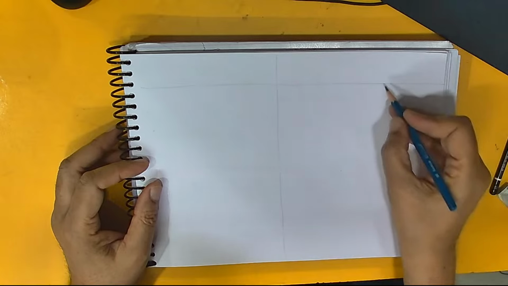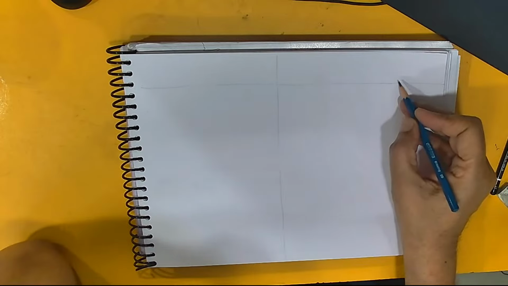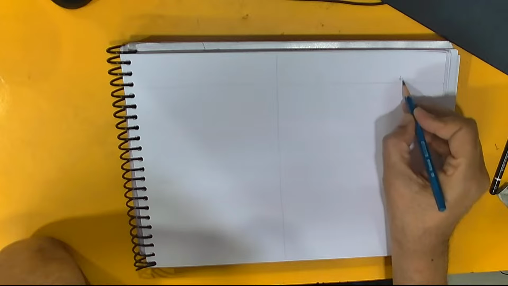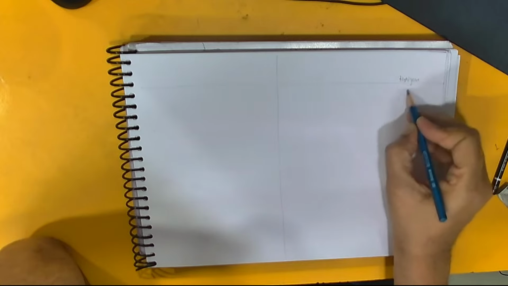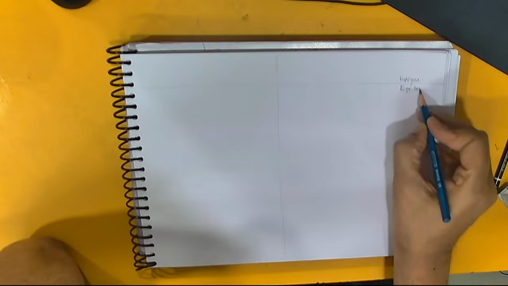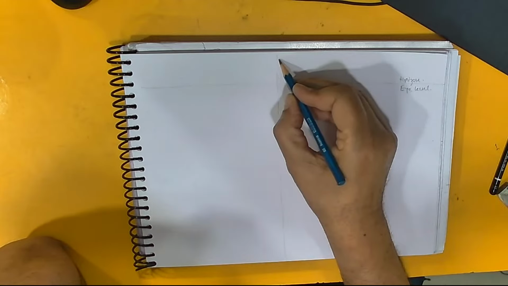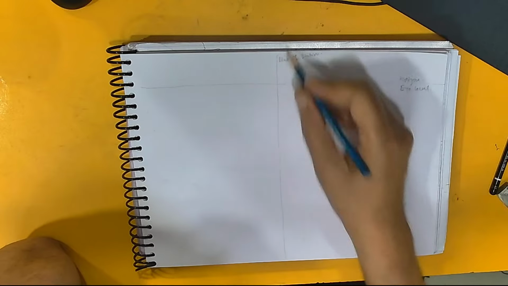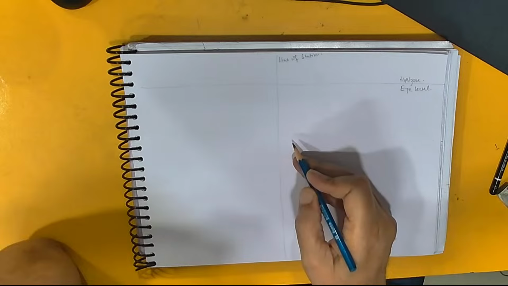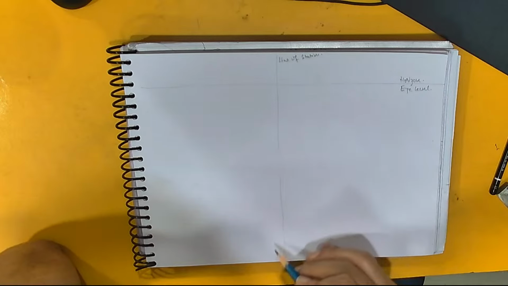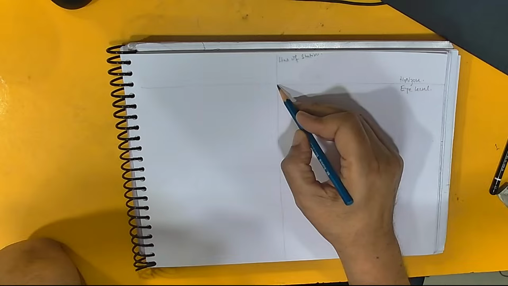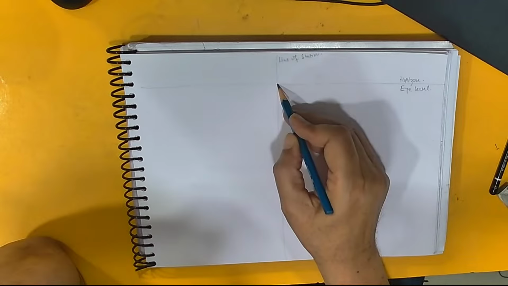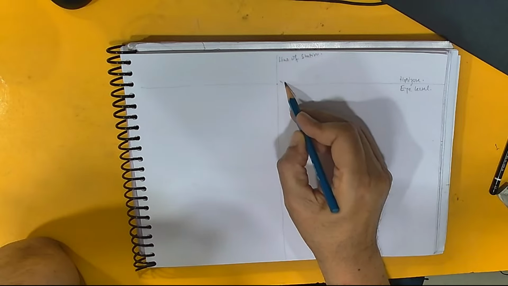So as usual, as I tell you all the time when you are starting your sketch, have these two lines established. One is the horizon or the eye level, and the other is line of station. Line of station is a vertical line on your picture frame which indicates where the viewer is present. And wherever the line of station intersects the horizon, that becomes a natural vanishing point.